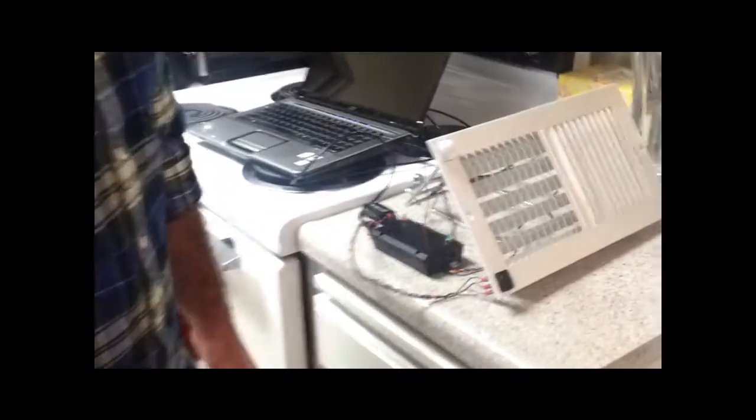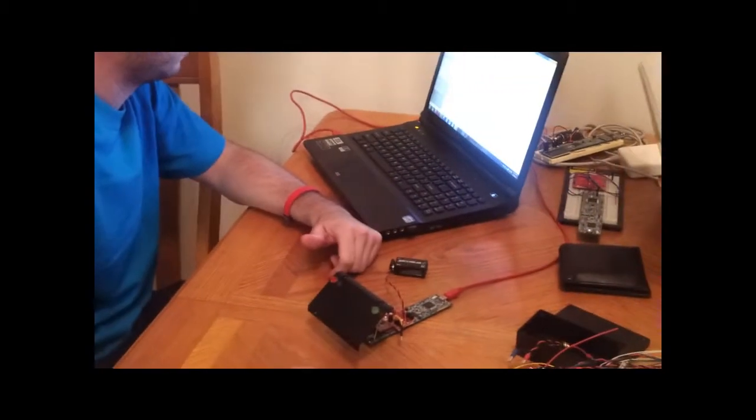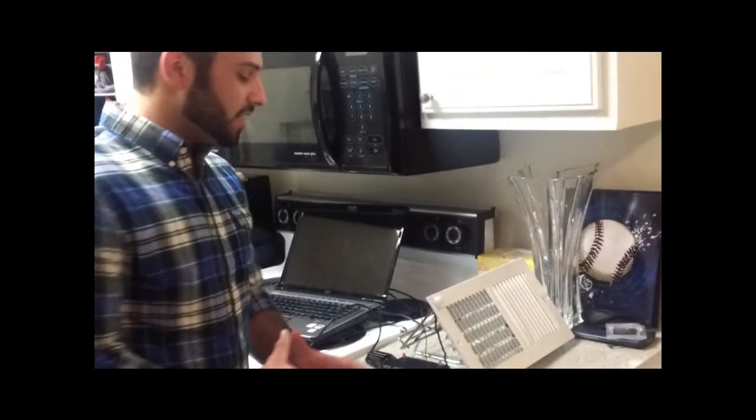So now we're going to go ahead and demonstrate this ventilation system operating based off of RF transmission. We're going to have Kevin over there controlling the master processor, and he's going to send a status to the vent, whether it's going to be open or closed, and whether the air conditioner or heater is operating. So Kevin?